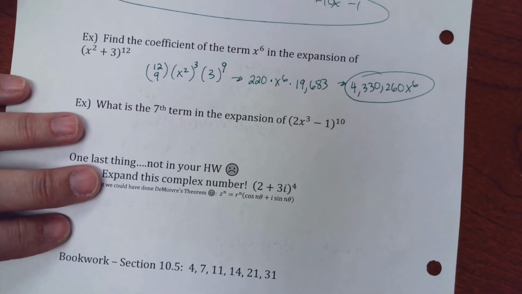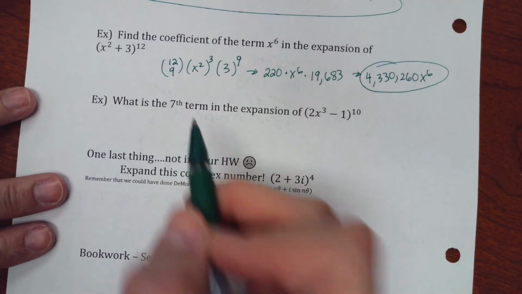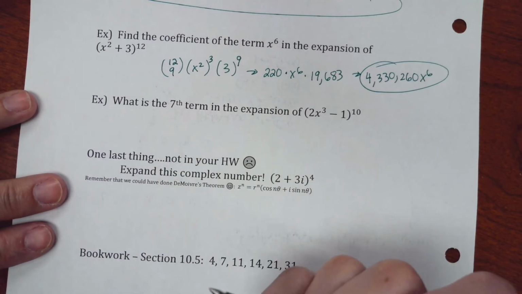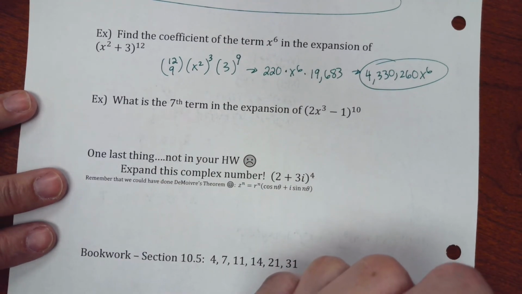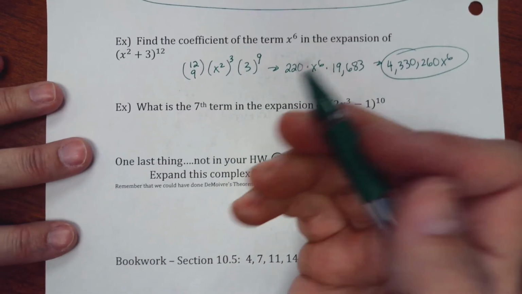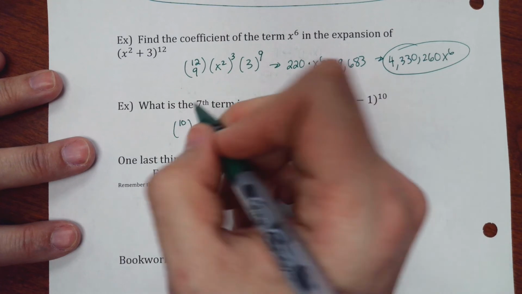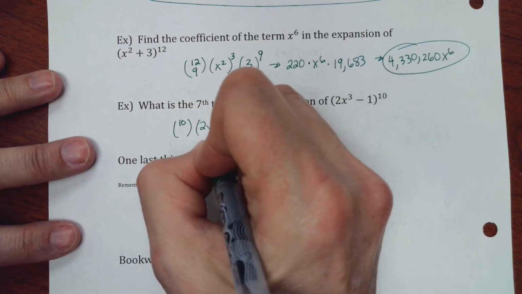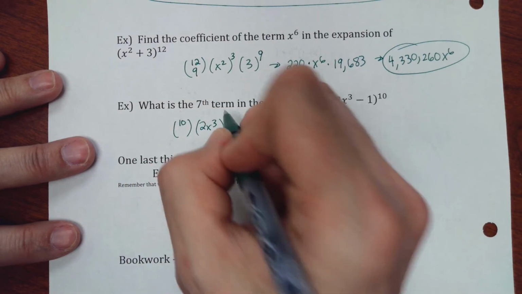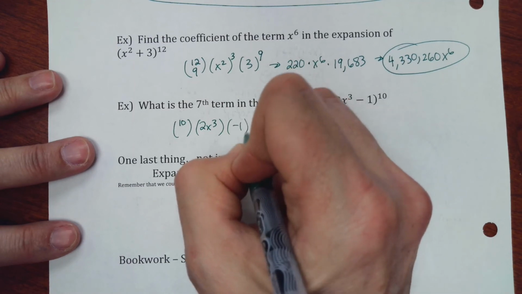Okay. This guy is asking in a different way. What's the seventh term of this thing? So what's the seventh term? Let's see. So seventh term. So I would start off with 10 to something. Then I would have 2x to the third, to some power, and I would have negative 1 to some power.